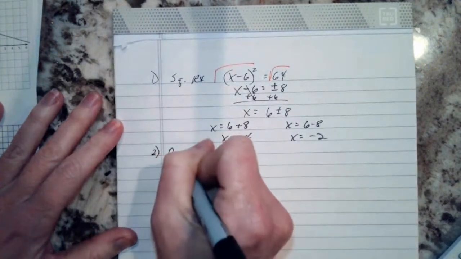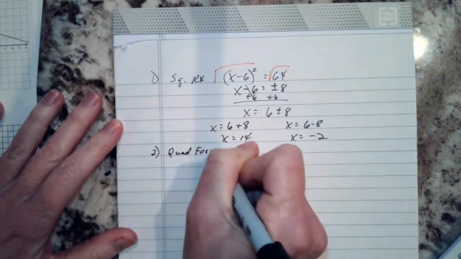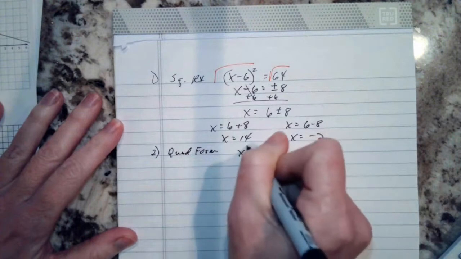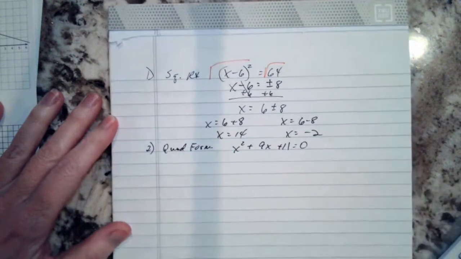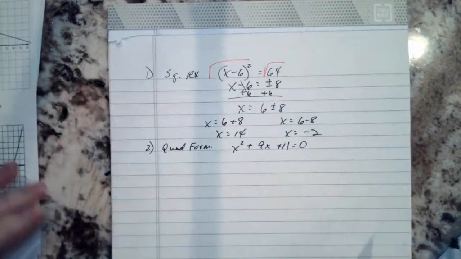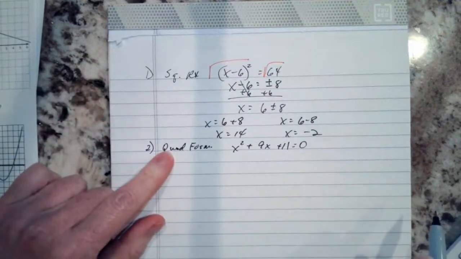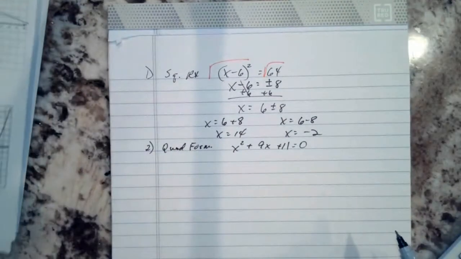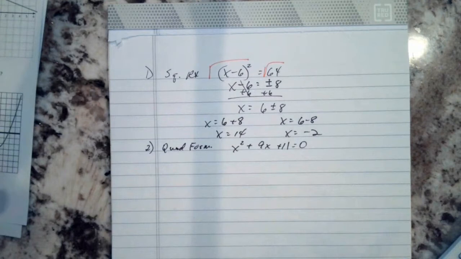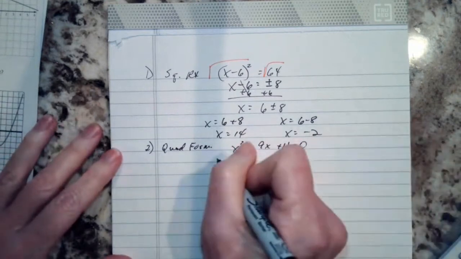Okay, number 2, let's do quadratic formula. That's what you're told to do. x squared plus 9x plus 11 equals 0. There really won't be another way of doing this problem. You'll have to use quadratic formula, and you'll have to have it memorized. I'm not giving it to you on the test. Very little will you have to have memorized in terms of formulas in this class, all throughout, but that is one of the things you need.